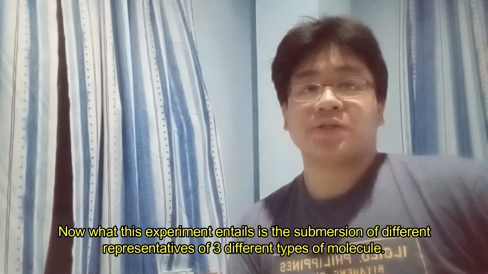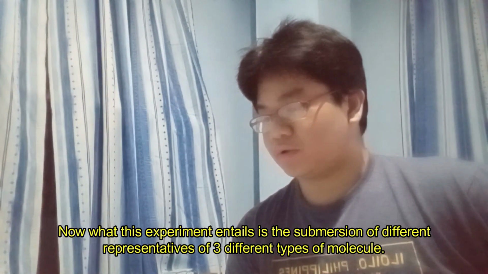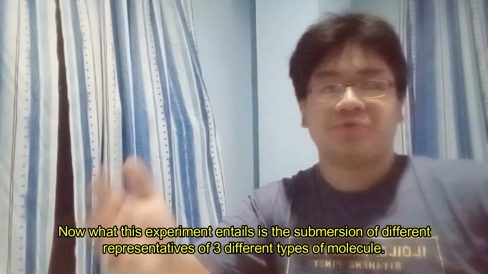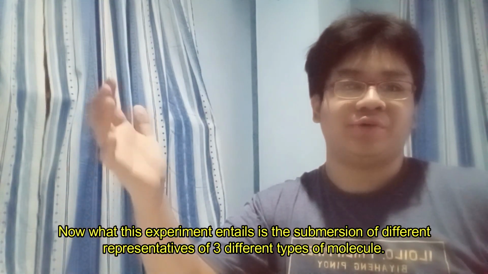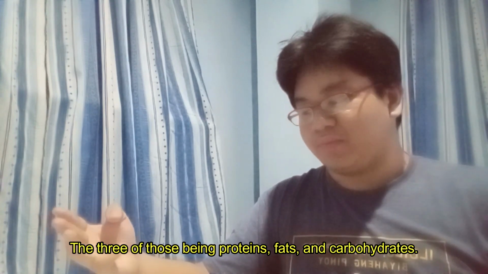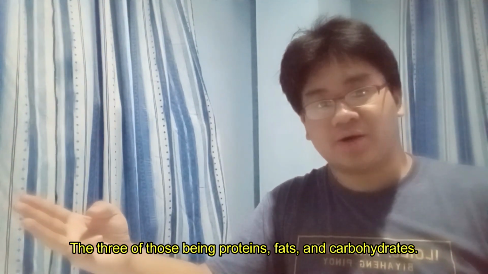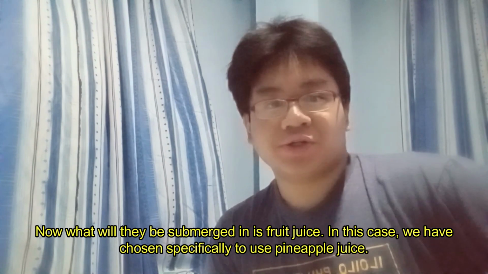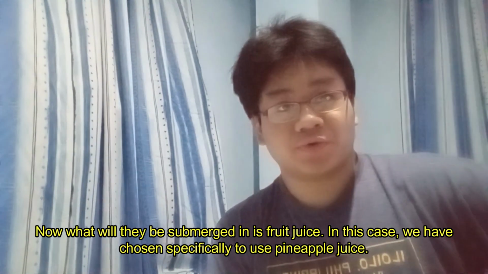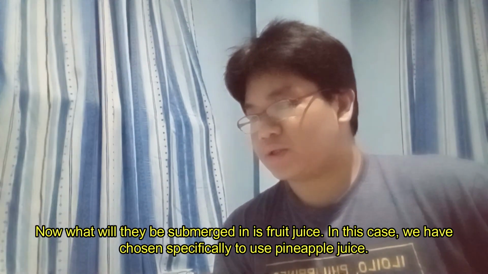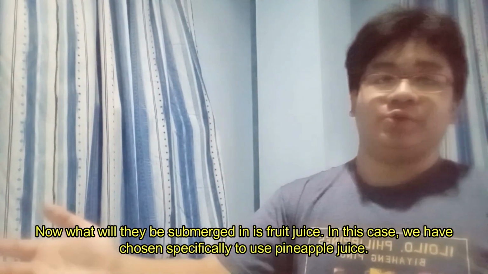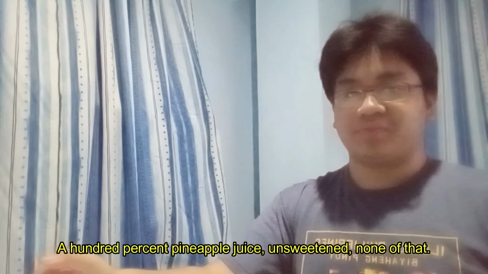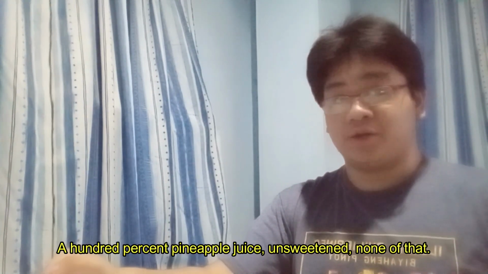Now, what this experiment entails is the submersion of different representatives of three different types of molecule, the three of those being proteins, fats, and carbohydrates. What they will be submerged in is fruit juice. In this case, we've chosen specifically to use pineapple juice, 100% pineapple juice, unsweetened, none of that.